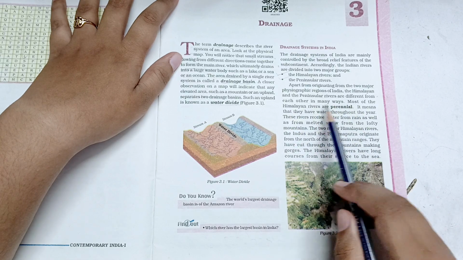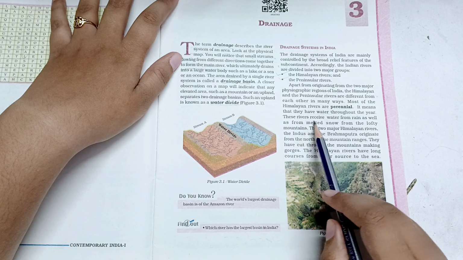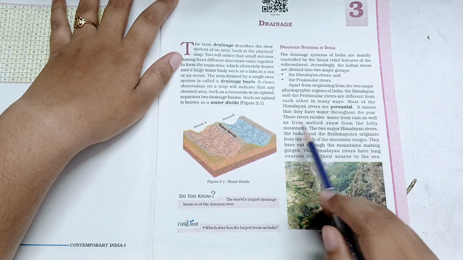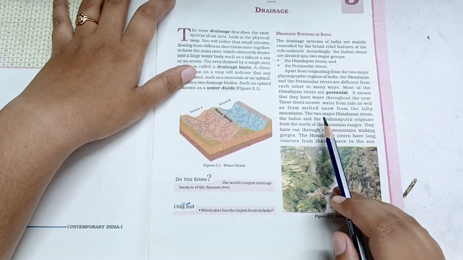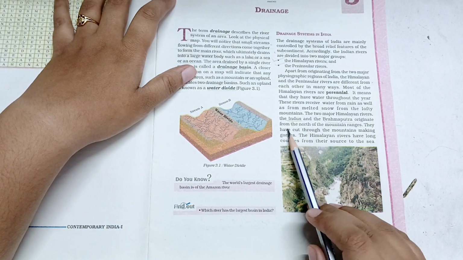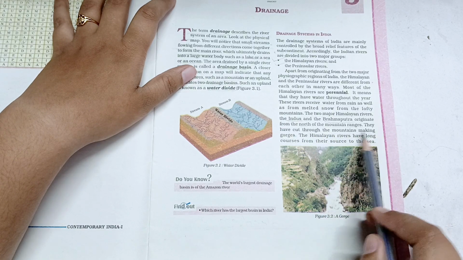Most of the Himalayan rivers are perennial. It means that they have water throughout the year. These rivers receive water from the rain as well as from melted snow from the lofty mountains. The two major Himalayan rivers, the Indus and the Brahmaputra, originate from the north of the mountain ranges. They have cut through the mountains, making gorges.